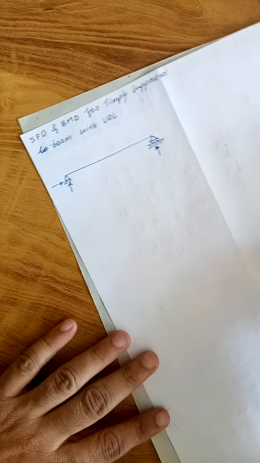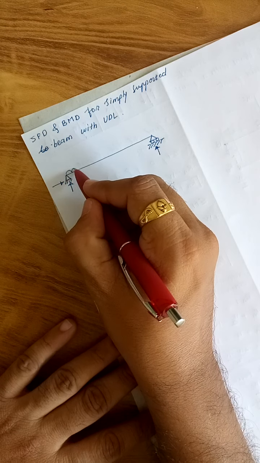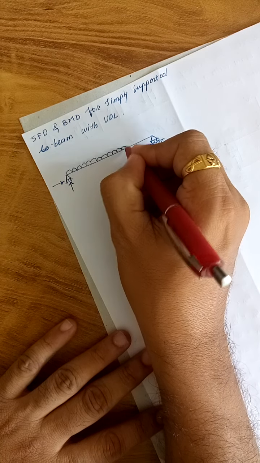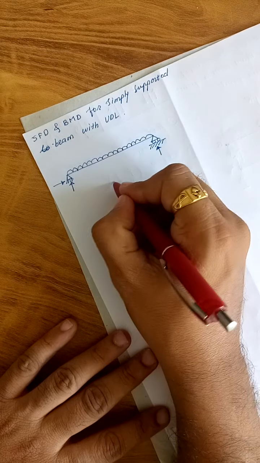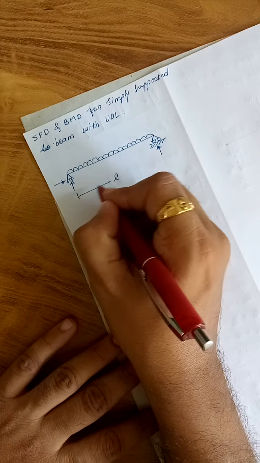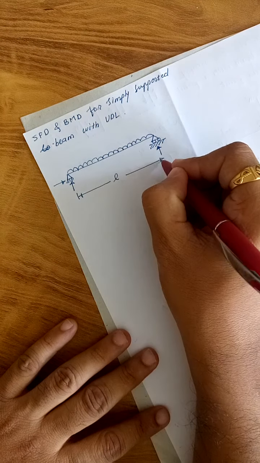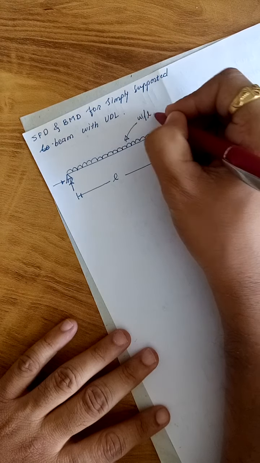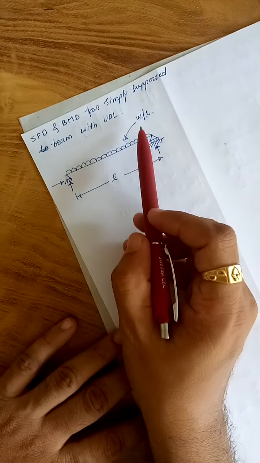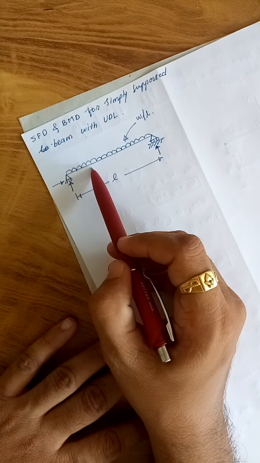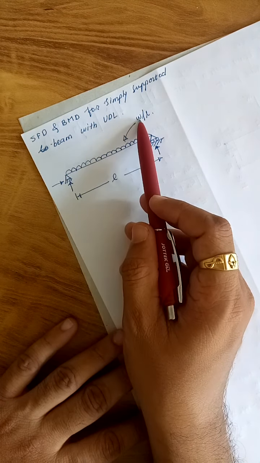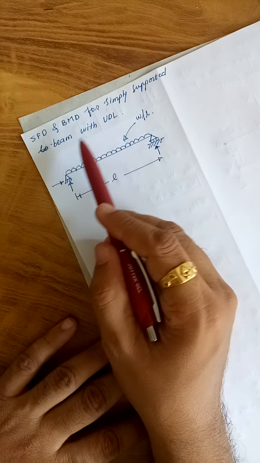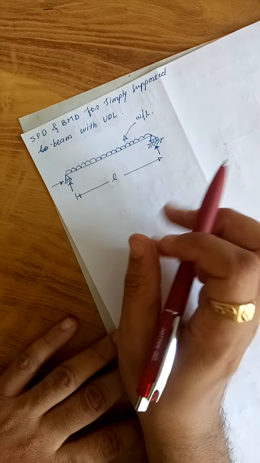Now there is a uniformly distributed load, UDL. Okay, so UDL is like this, which is constant throughout the length. So it is W per unit length. What it means is that for every unit length of this beam there is a load of W. Okay, so this is the problem.